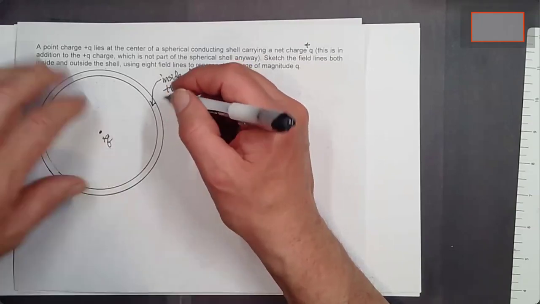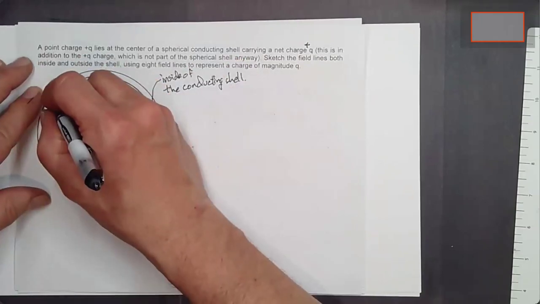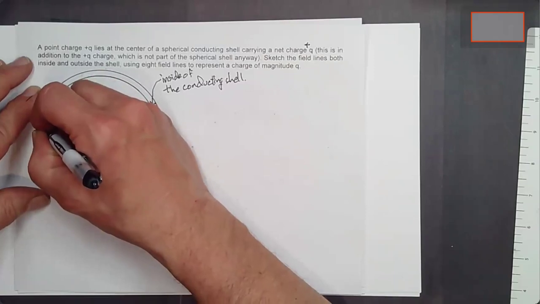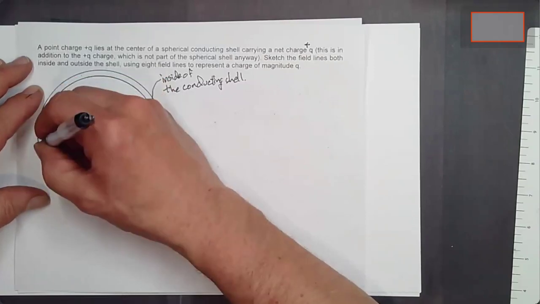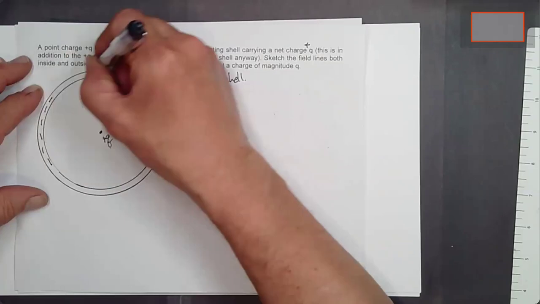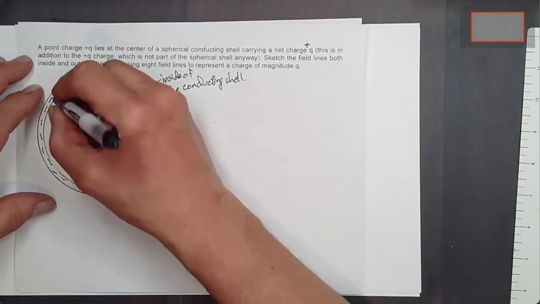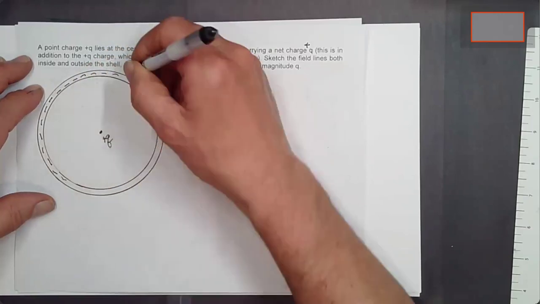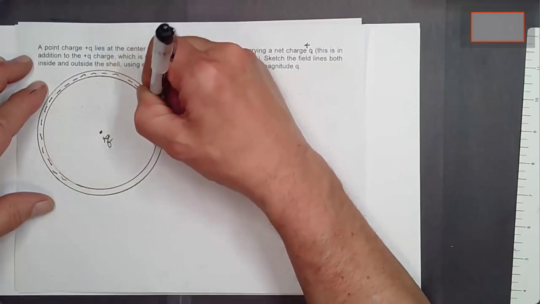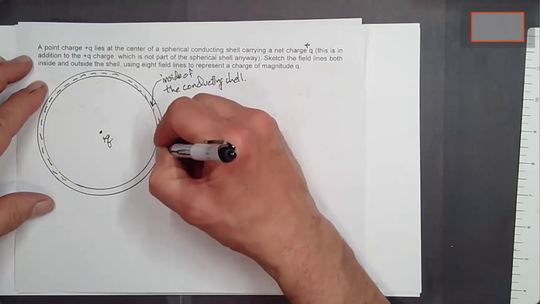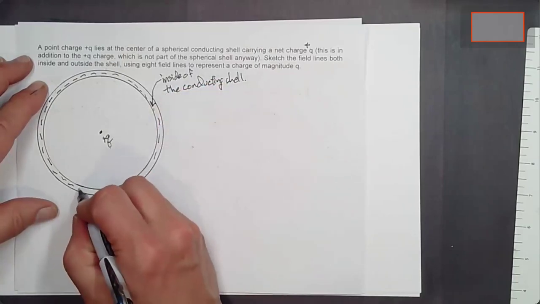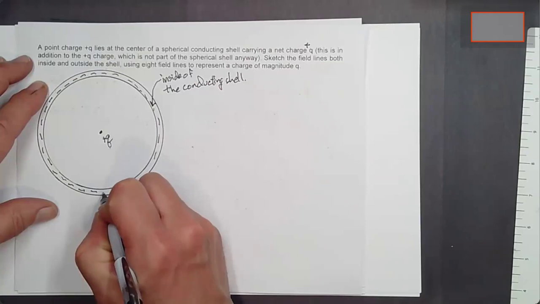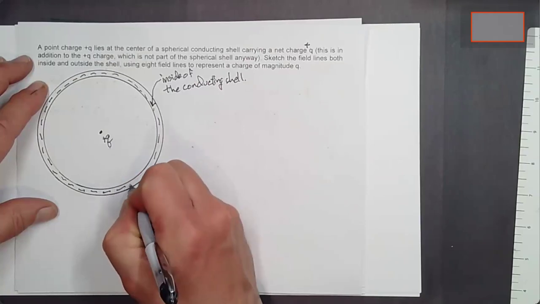If I were to take a Gaussian surface that surrounded the inner wall of this thing, I'm just drawing a dashed line to represent it, and I can imagine integrating over this Gaussian surface.